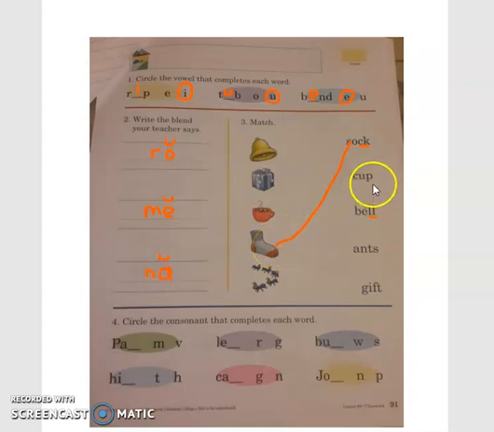Now I need you to read the rest of these words. Draw a line to match the picture. You have bell, gift, cup, and ants. Go ahead and pause your video now and then go do that by yourself.